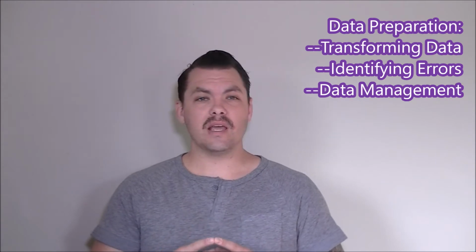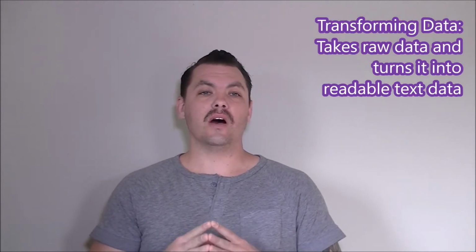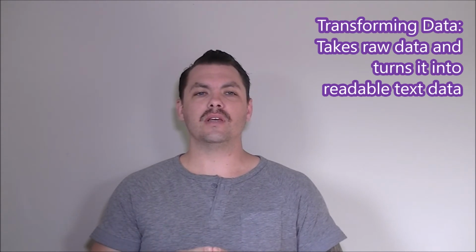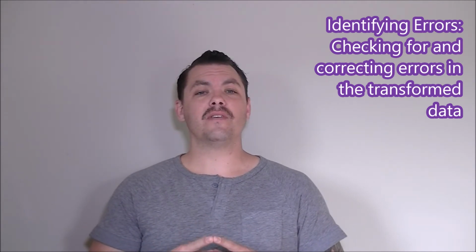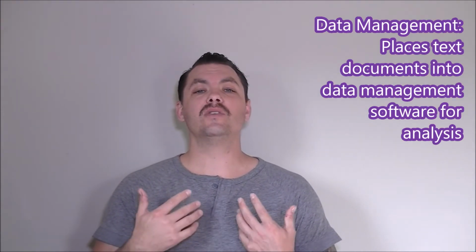Like quantitative analysis, qualitative analysis also needs to go through a process of preparation, which includes transforming the data into readable text, checking for and resolving errors, and managing the data, usually with some sort of data management tool. Transforming the data turns raw qualitative data, such as audio recorded interviews and field notes, into something more readable, usually a text document. Checking for errors includes identifying any translation, misspelling, or other errors in that text document, and managing the data is placing those text documents into a database to track, code, and analyze the data.